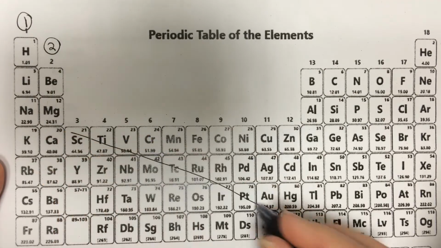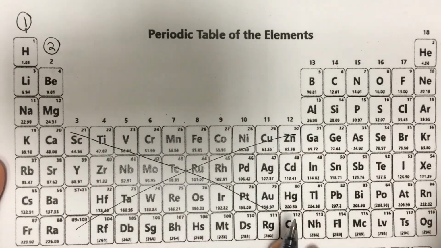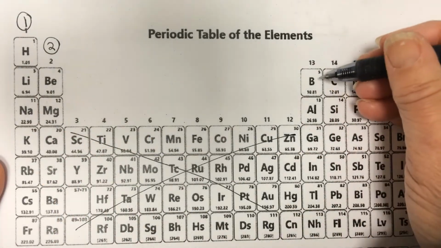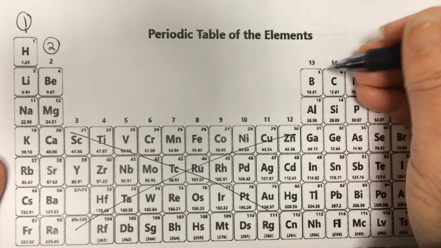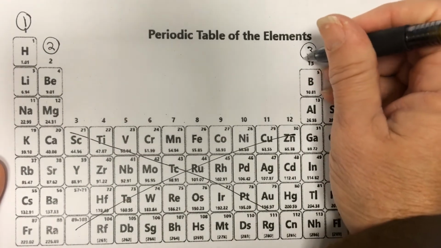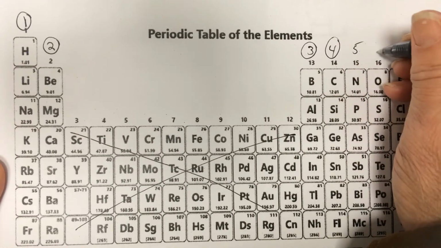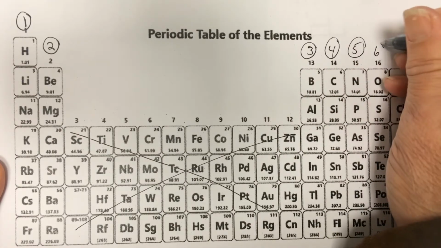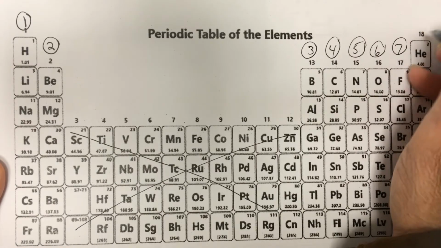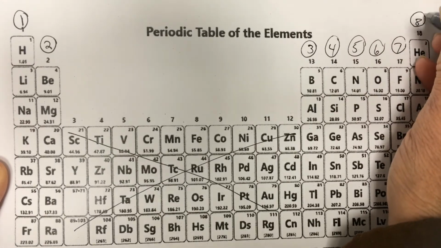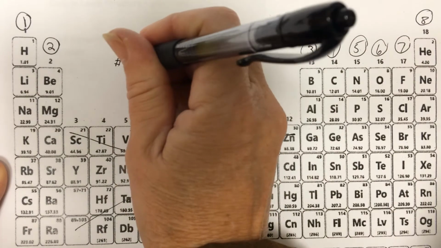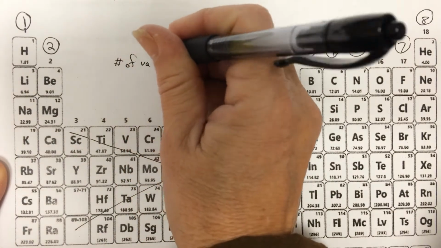We're going to skip the transition metals, and then we skip right here to boron, aluminum, gallium. They have 3 valence electrons, and we go on across 4, 5, 6, 7, and 8. These are the number of valence electrons.